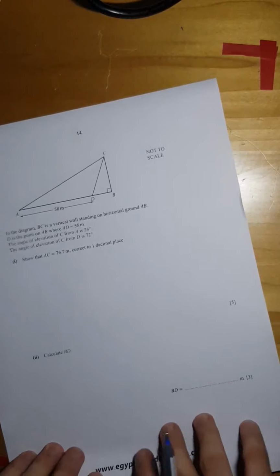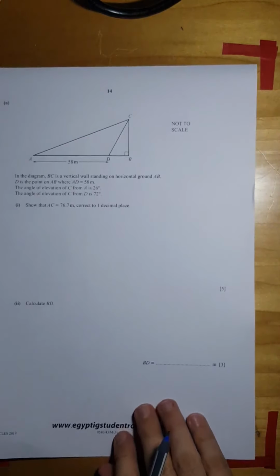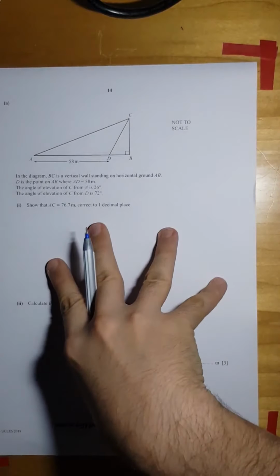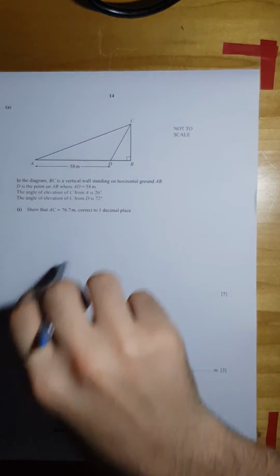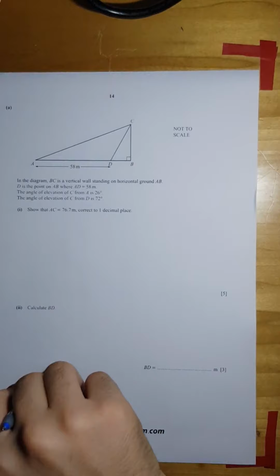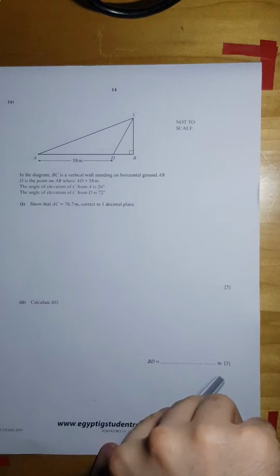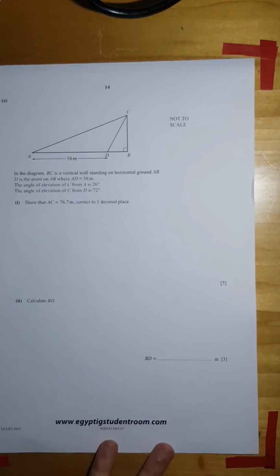This question is a little bit complicated, and we're going to use some of our knowledge of trigonometry. Before I read the question, I want to say something. In some questions like this in trigonometry, if you couldn't solve part 1, you can still solve part 2. So if you lose the first 5 marks, you can still get the second 3 marks. Now let's read the question.